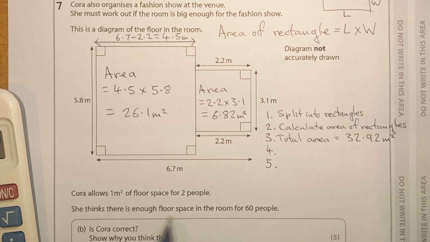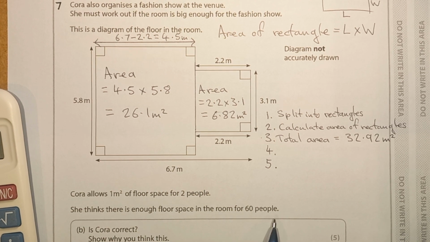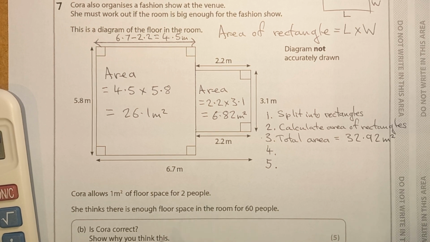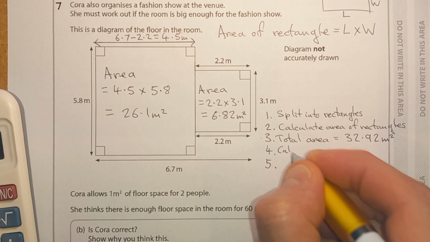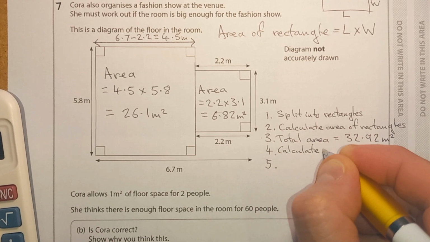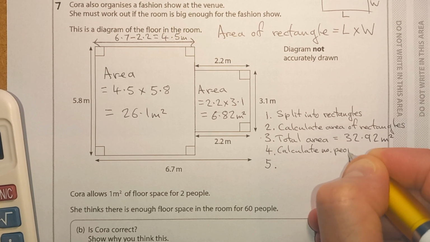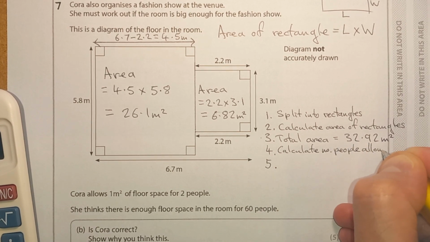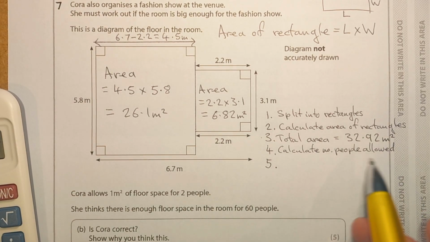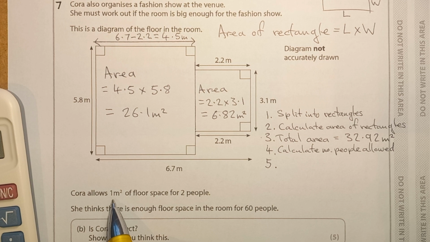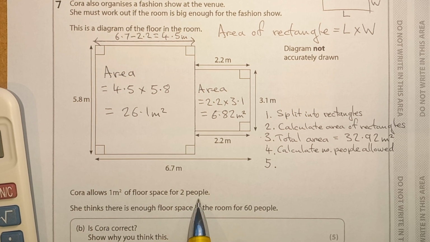Now we're trying to work out the number of people. The last step is going to be comparing how many people we think can fit with the 60. So the penultimate step is, how many people fit? Calculate the number of people allowed. She says she allows 1 metre squared for 2 people.